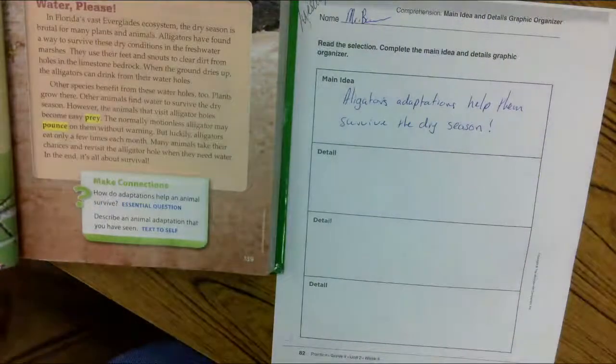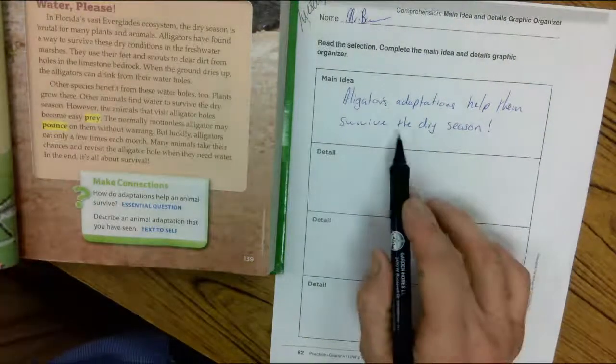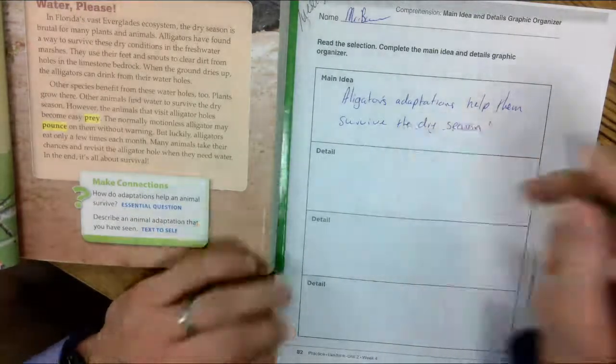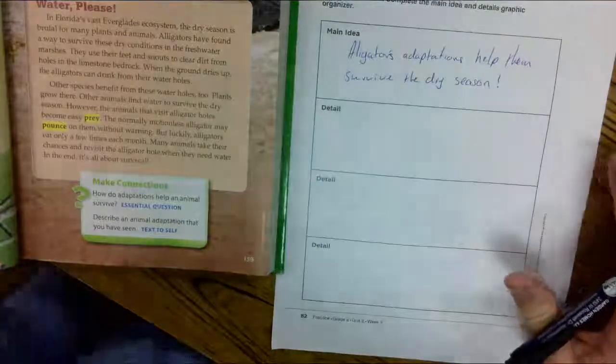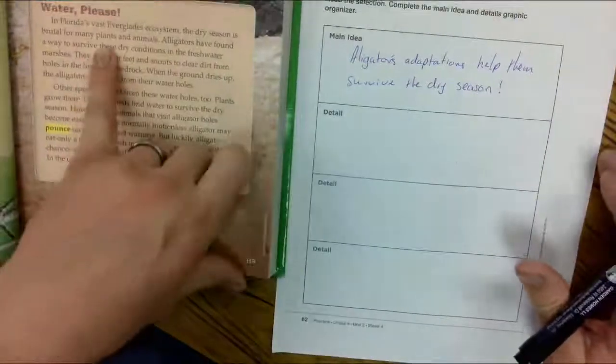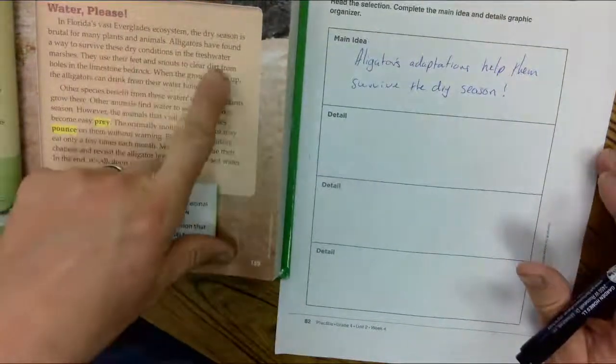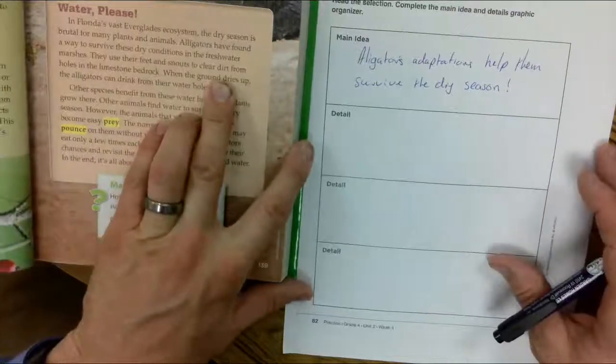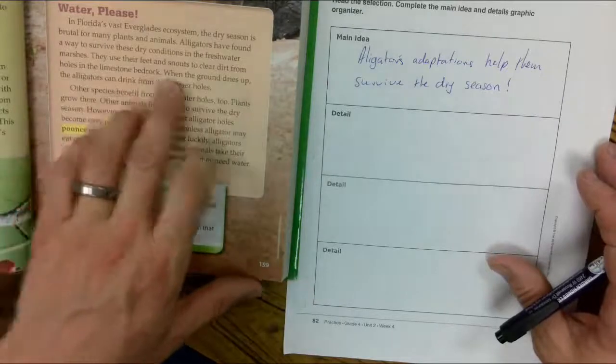I'm concentrating on my writing, hopefully I'm doing a little better job for you guys. This is always my "the." It kind of looks strange, but that's a "the." My H kind of goes right into my E there. Sorry. All right, details. Well, let's go. Alligators have found ways to survive dry conditions in the freshwater marshes. They use their feet and snouts to clean dirt from the holes in the limestone bedrock.